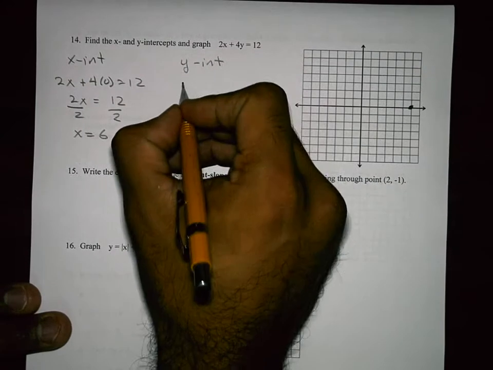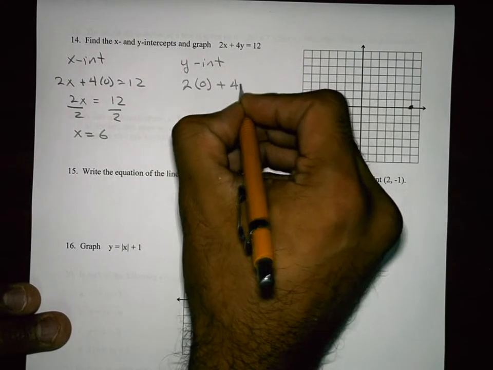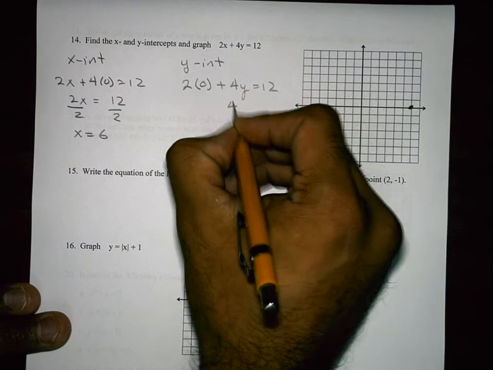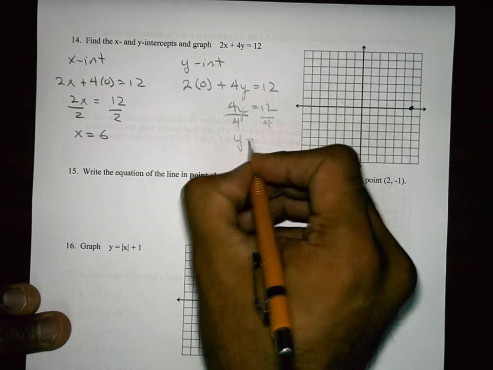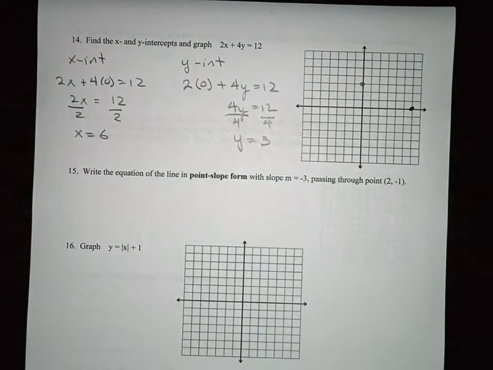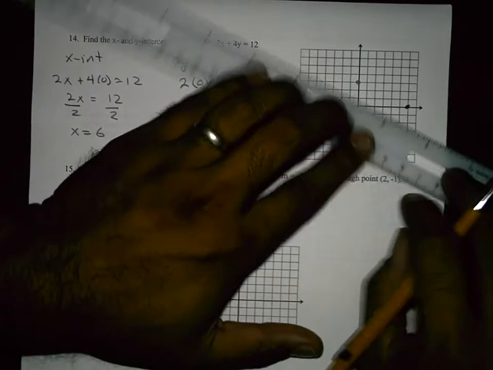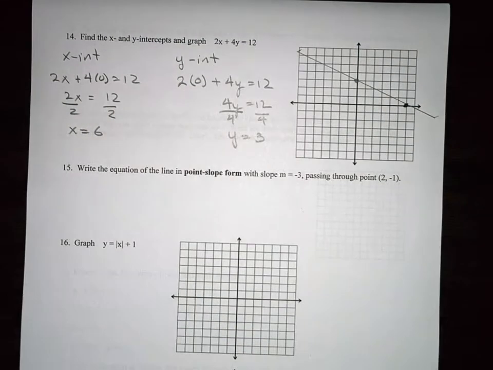Pardon the interruption there. And then for the y-intercept, make the x 0. Y equals 3. So those are my two intercepts. And then that creates a line. Alright.